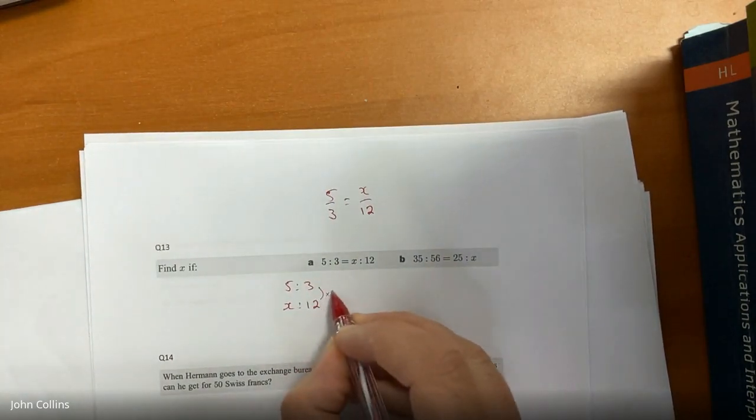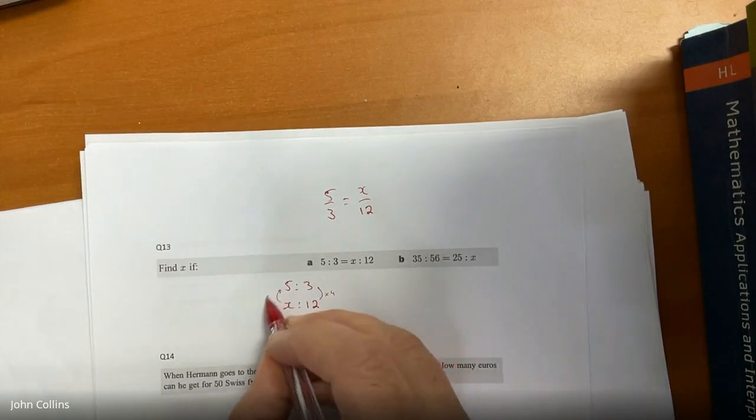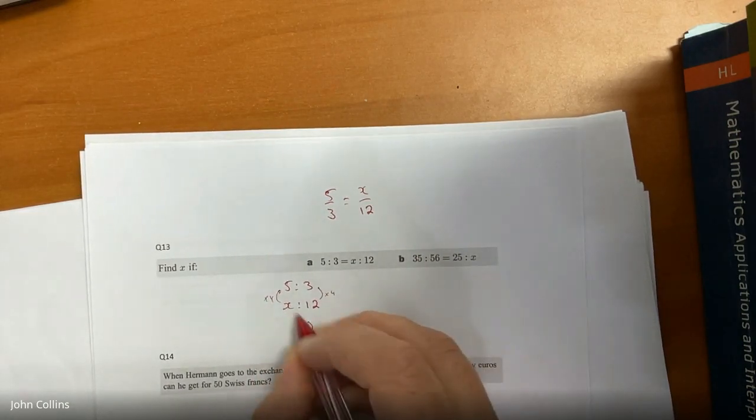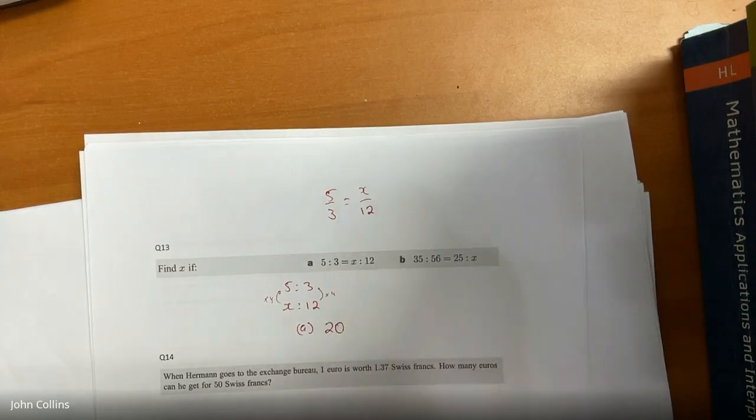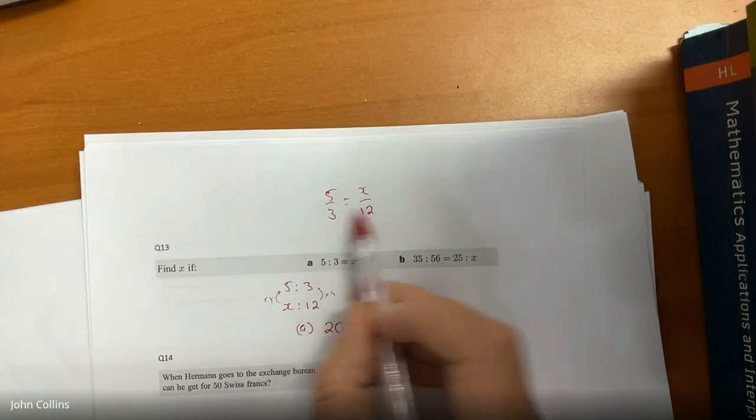So this is multiplied by 4. So this must be multiplied by 4. So the first one, a, has to be 5 times 4, which is 20. You could use similar fractions here.